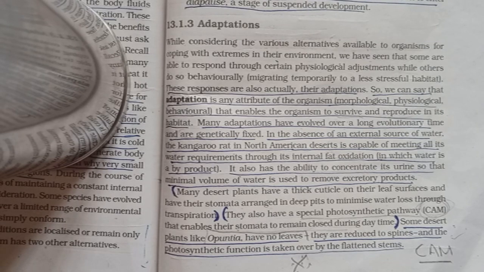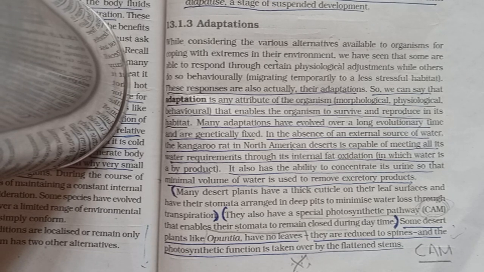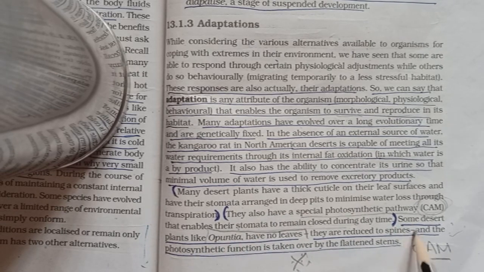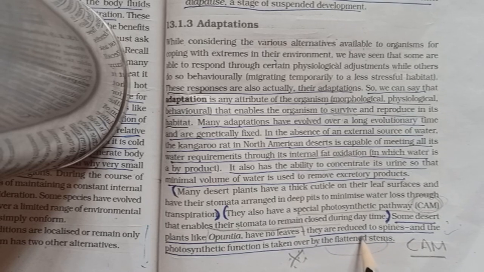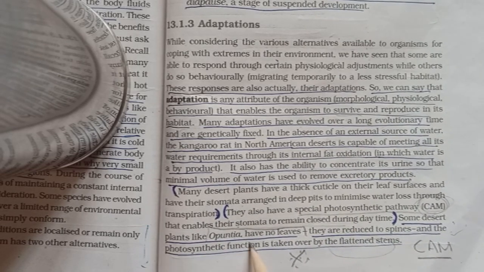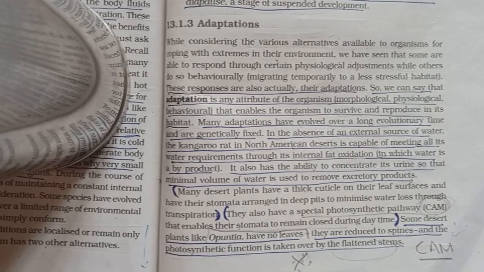This is the aim of the Opuntia plant. It also consists of flattened stems, which carry out the photosynthetic function. So it does photosynthesis.